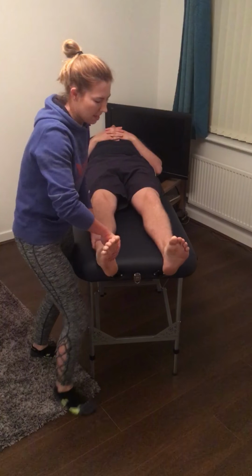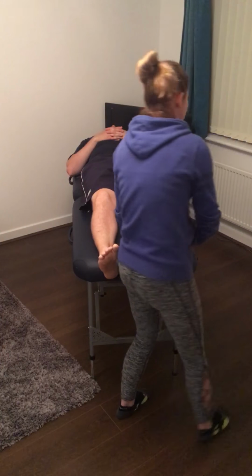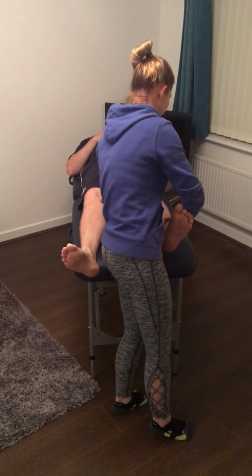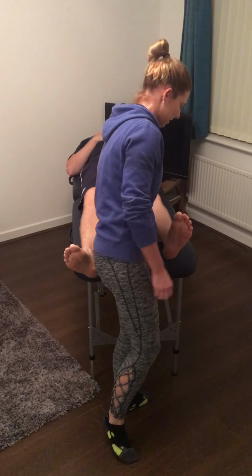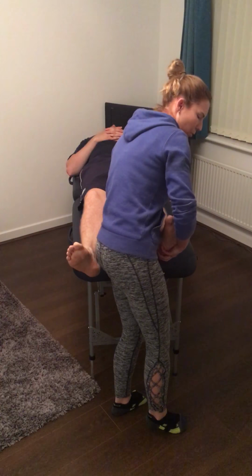Good. And then assessing inversion and eversion, so fixing at the tibia, assessing inversion, so asking the patient to push in. Good. And then to assess eversion, I'll try and do this where you can see me, so fixing underneath the tibia, and then essentially asking the patient to push out against your forearm. Good.